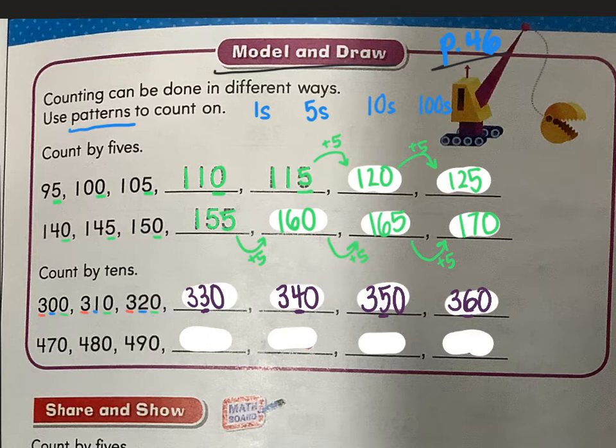Now this next one is a little bit trickier. Let's look specifically at our tens place. We have 470, 480, 490. If we were to add 10 more to 490, what would we get?